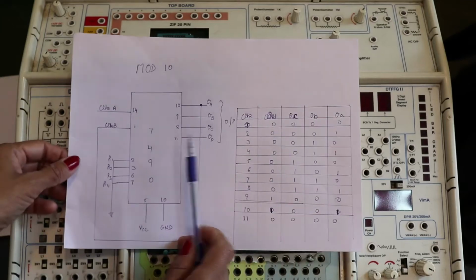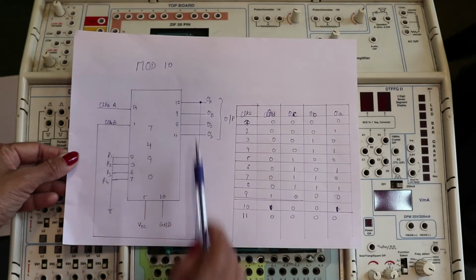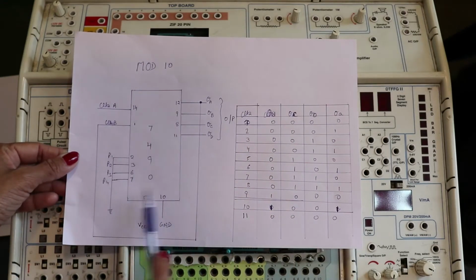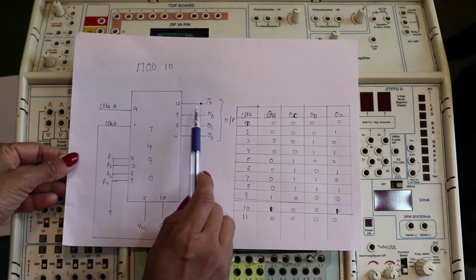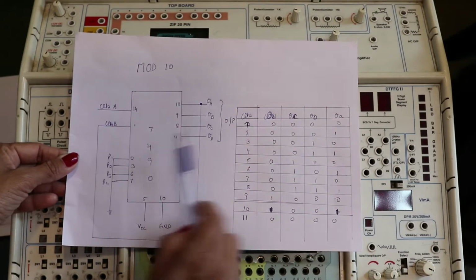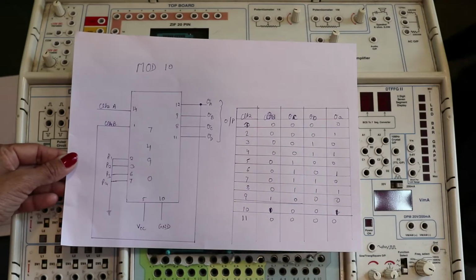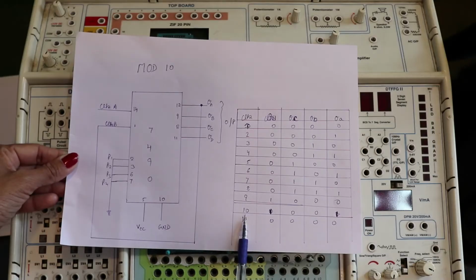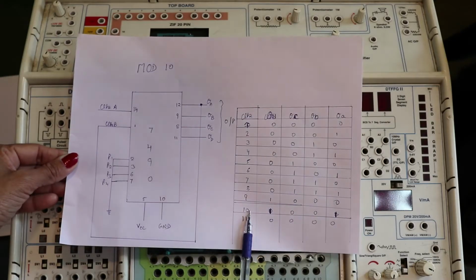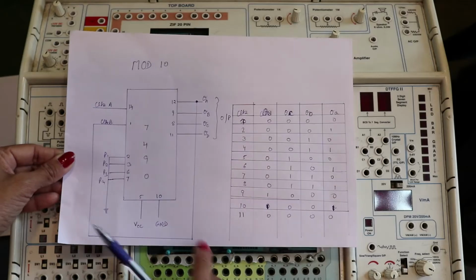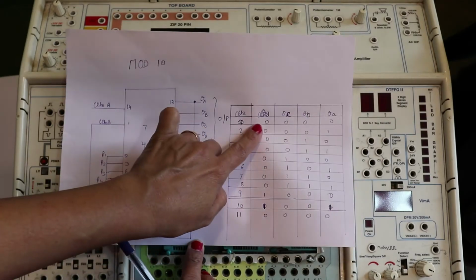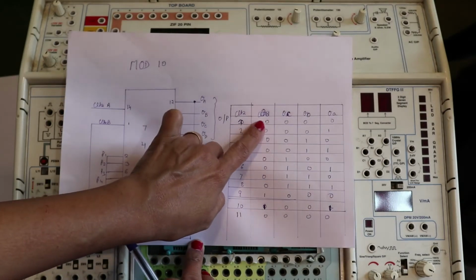This IC has 14 pins and we are going to use 4 outputs, so that means 4 states. So a total of 16 combinations are there in this truth table, but our counter only works till 10, and on the 11th it returns to the initial state, the starting state.